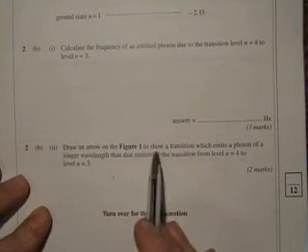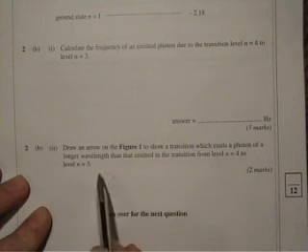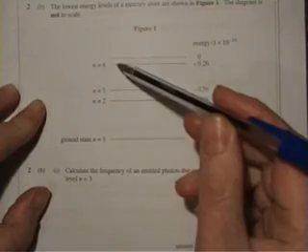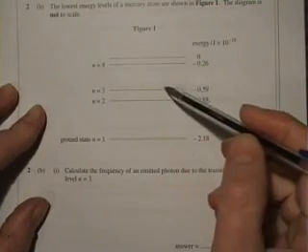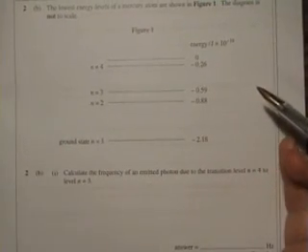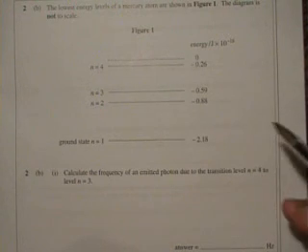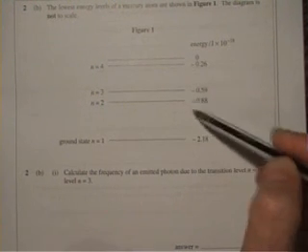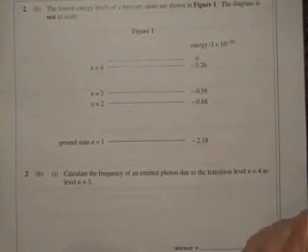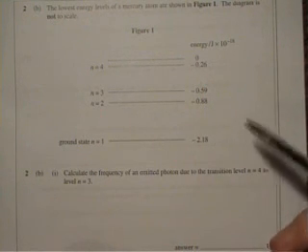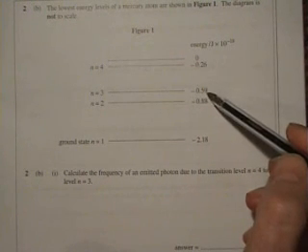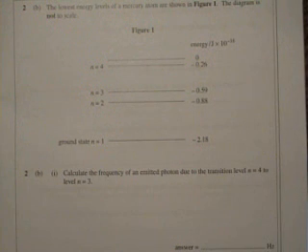Draw an arrow on the diagram to show a transition which emits a photon of a longer wavelength than the one that you've emitted. So we know a longer wavelength must mean a lower frequency, so it must mean less energy. So we've got to look on this diagram for an energy transition that's got less energy than that one. Take care not to immediately assume that if the lines are drawn close together that means that the energy transition is less, because it does say it's not to scale. So we've got to find the difference between different energy levels, and we're looking for a gap that's less than 0.33 times 10 to minus 18 joules, and then draw an arrow to show it.